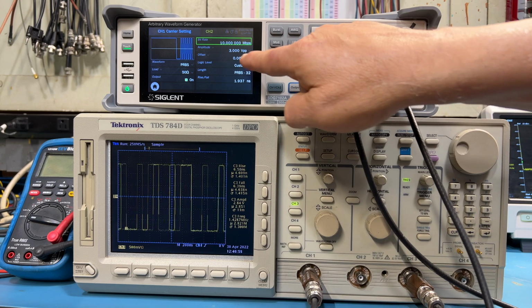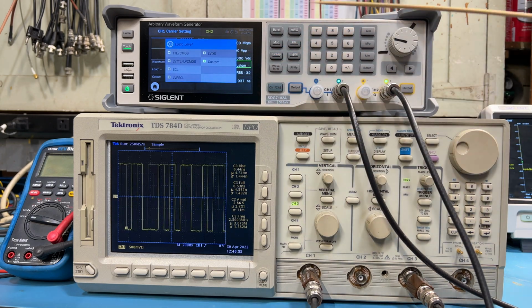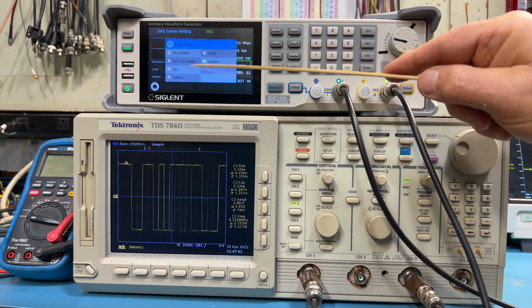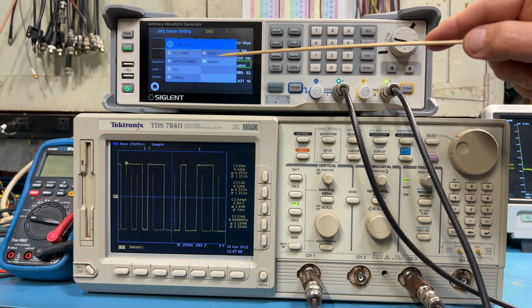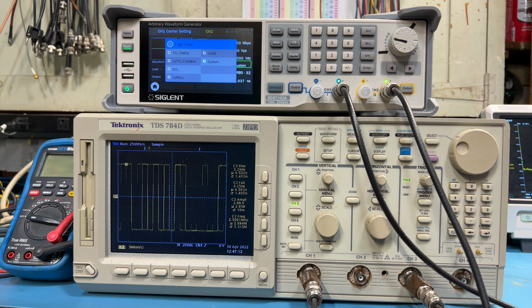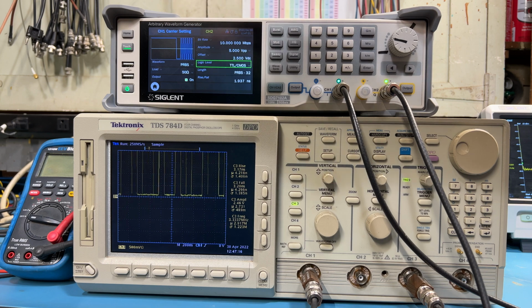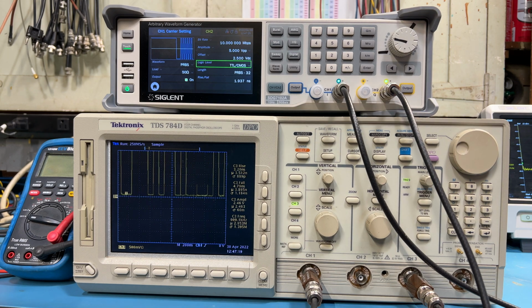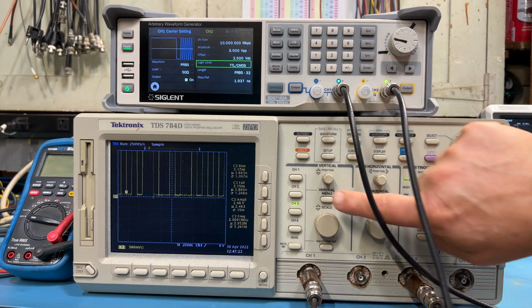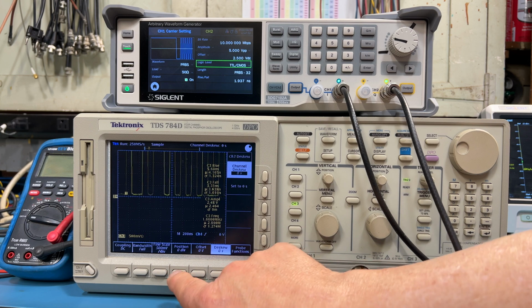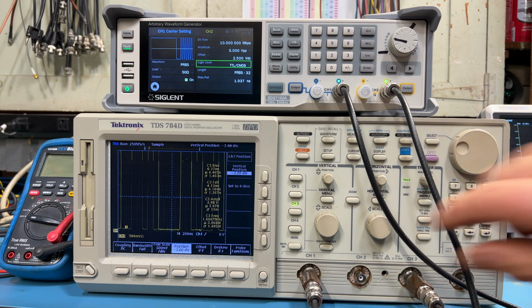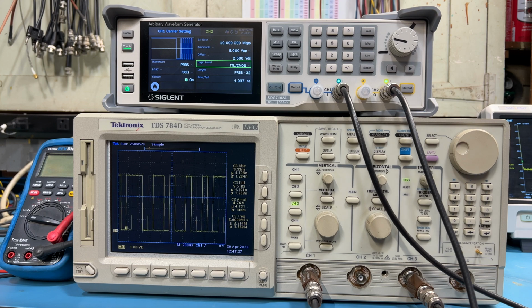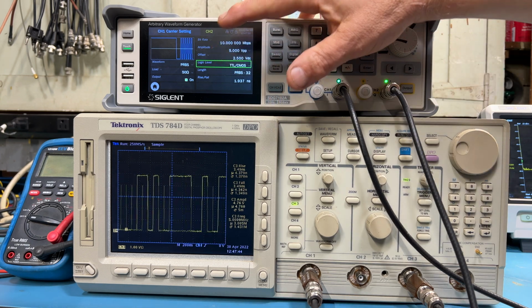Now let's look at the logic levels we've got. TTL CMOS, low voltage TTL and CMOS, emitter coupled logic, low voltage positive emitter coupled logic, low voltage differential signals, and custom. Right now we're in custom. Let's see what levels we get with TTL and CMOS. Okay, it's shifted it all positive. So let's look and see where we're at here. Vertical menu, position. Let's go to -3. Okay, so there are the levels for low voltage TTL and CMOS.